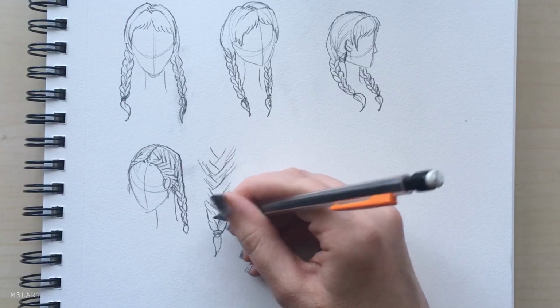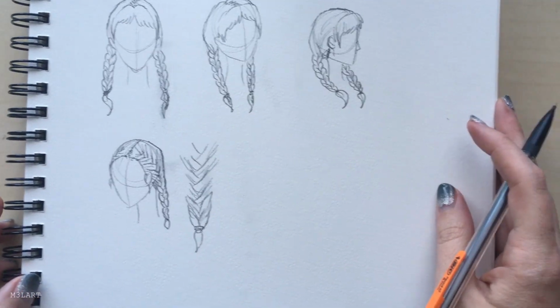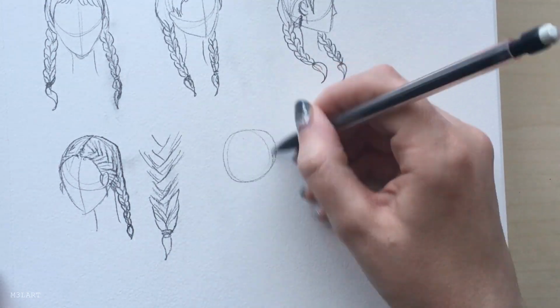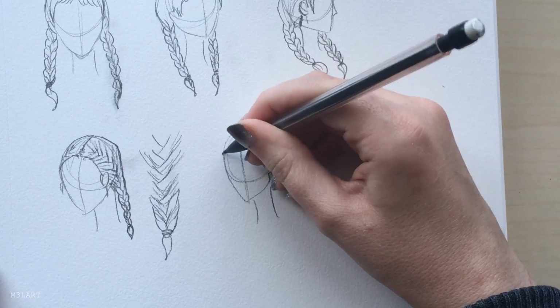You can get as detailed and precise with it as you would like. For the sake of the tutorial, I am keeping things on the loose side and a little bit sketchy, so obviously add as much detail as you like.